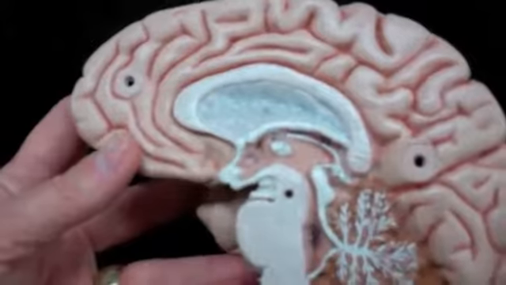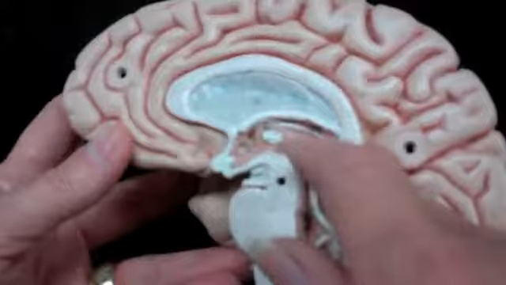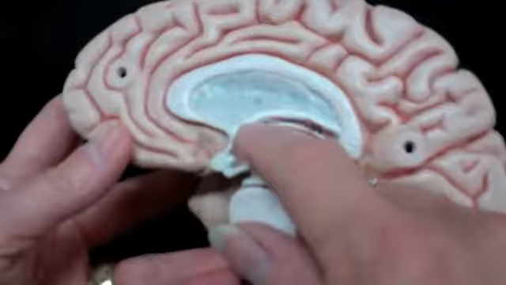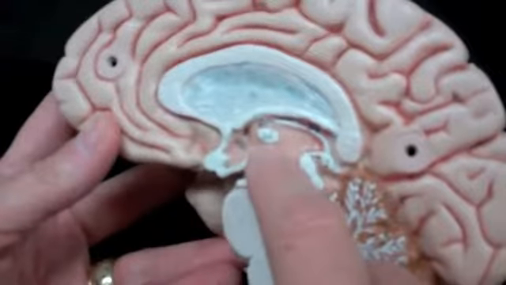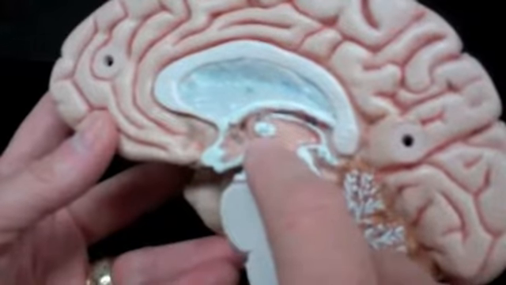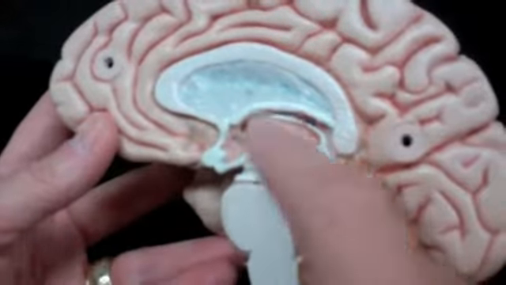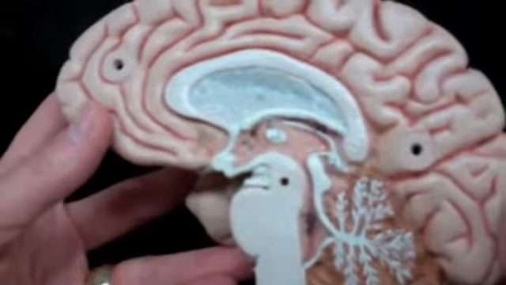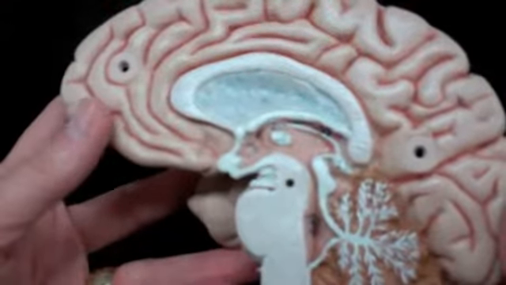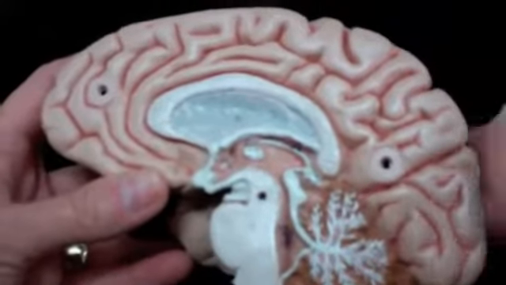The diencephalon on this part of the model consists just of this little region. The white is called the intermediate mass, and it connects the right and left sides of the thalamus, which is the major part of the diencephalon. The diencephalon is actually very large. It protrudes into the space behind what you're seeing.